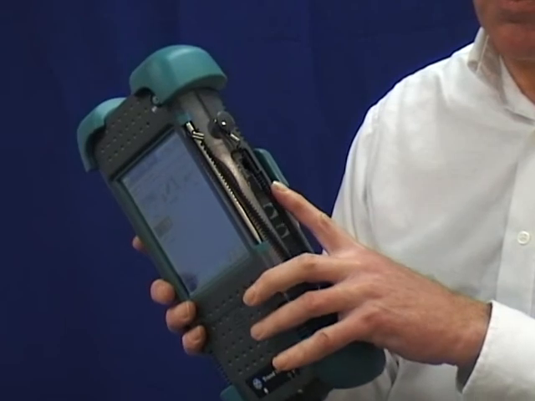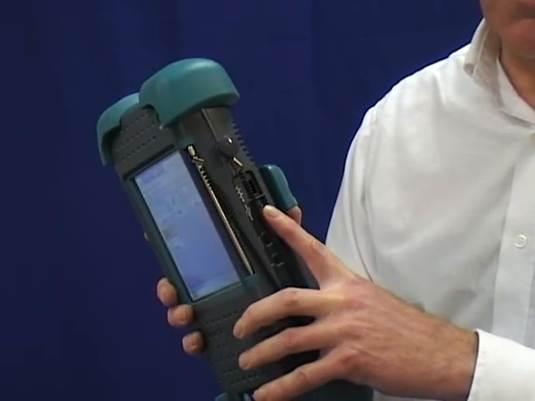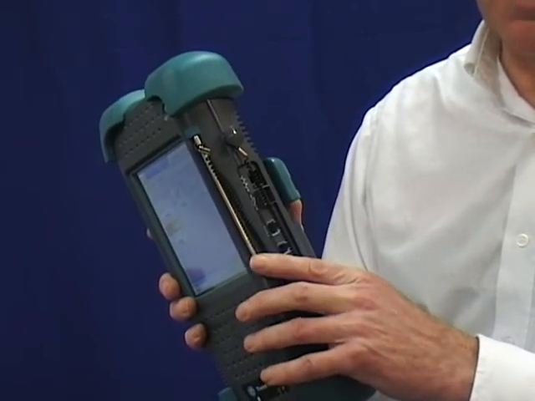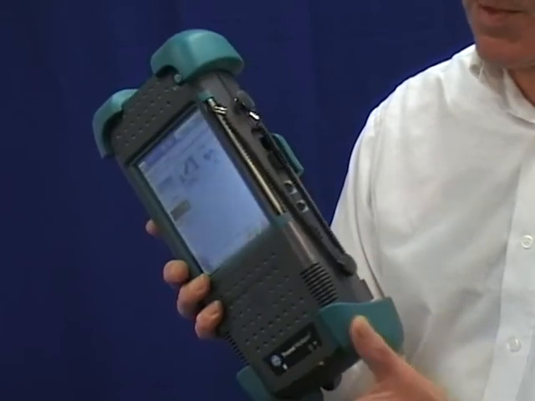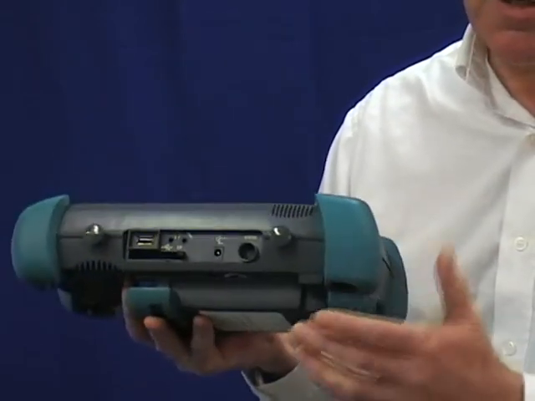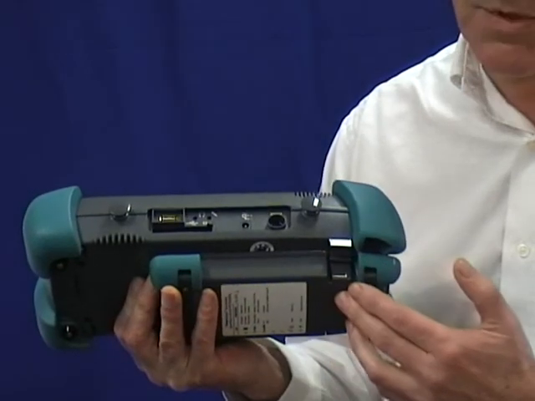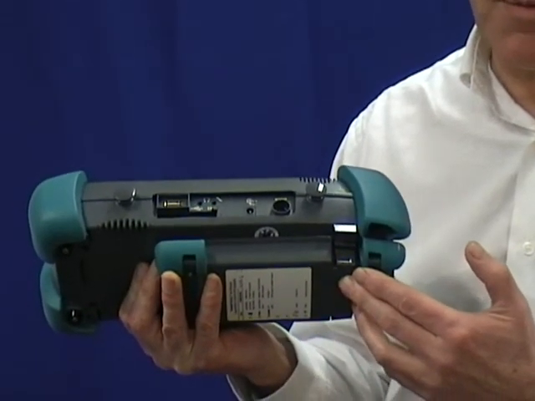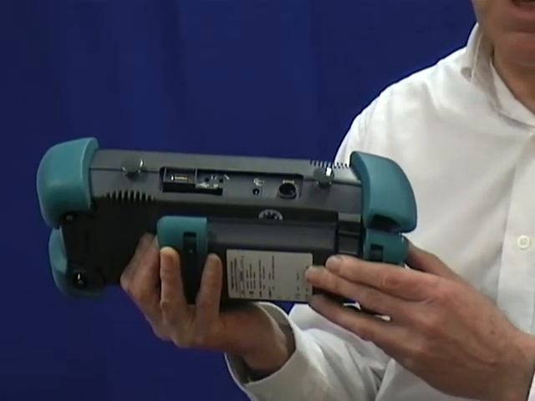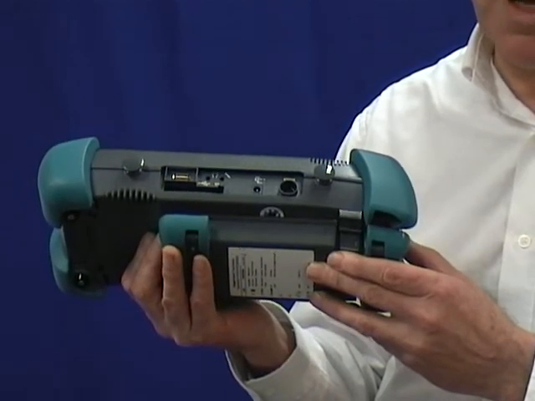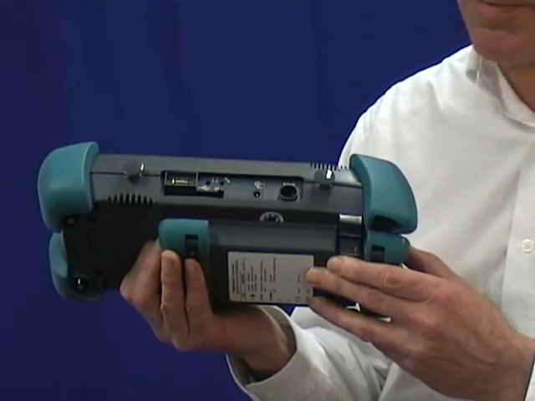An Ethernet port can be used for remote control or for through mode, or can be used as a test port in its own right. The primary test access is via plug-in modules or PIMs, easily clipped to the rear of the mainframe, providing the flexibility you need to test a wide range of transport technologies.